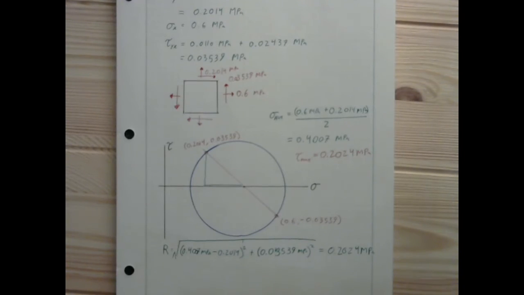And of course our principal stresses will be pretty easy to find. Our principal stresses are equal to the average plus or minus the radius.